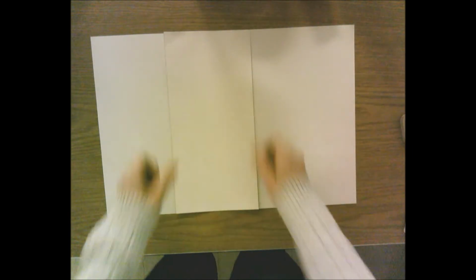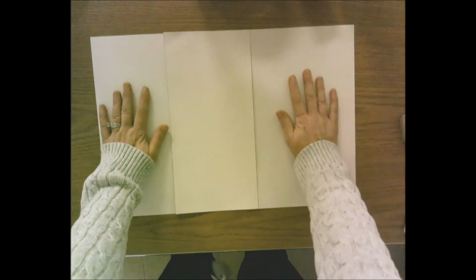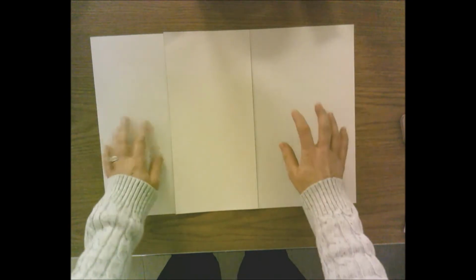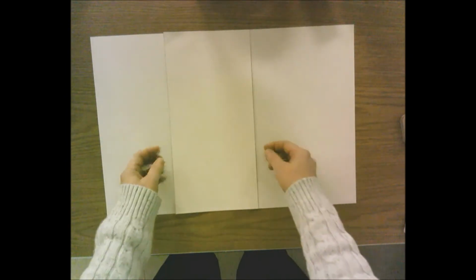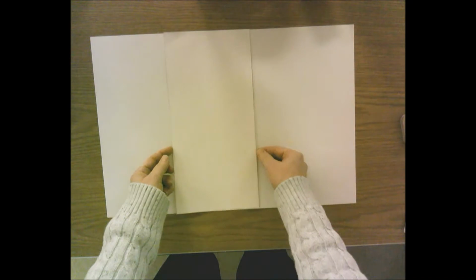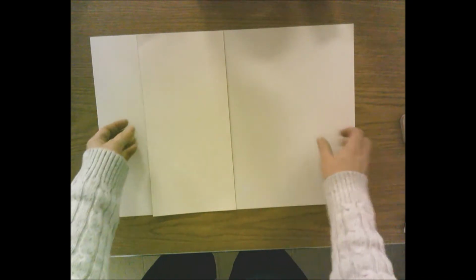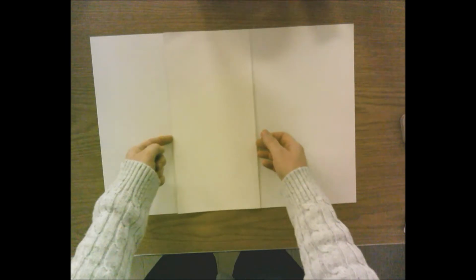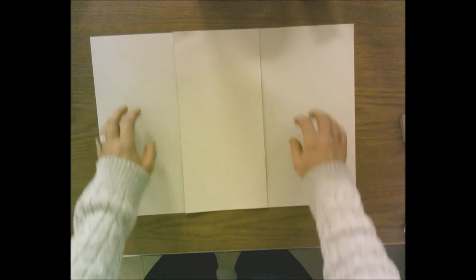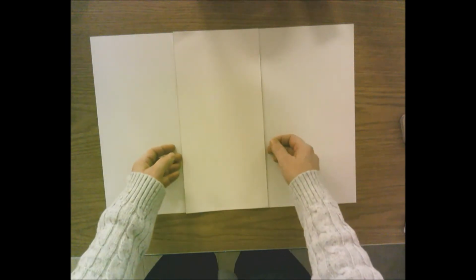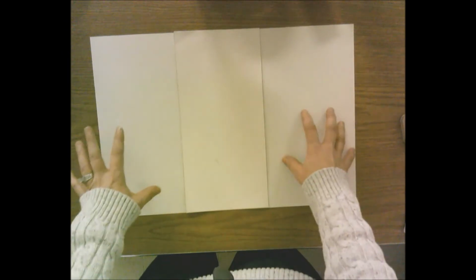Now when I lay this down, I need to look at this space and this space. Are they the same size? No. No, they're not. I need to scoot this over. So if I scoot it this way, are they the same size now? No. No, it got worse, didn't it? So I need to scoot it this way until this space and this space look equal. And they look pretty close to the same size.